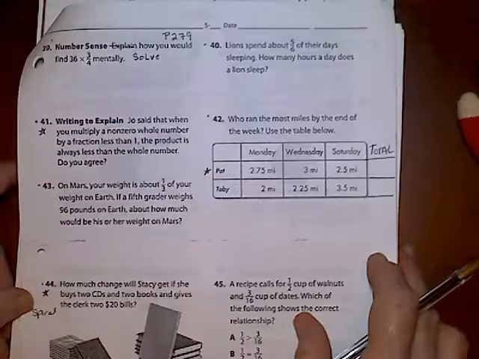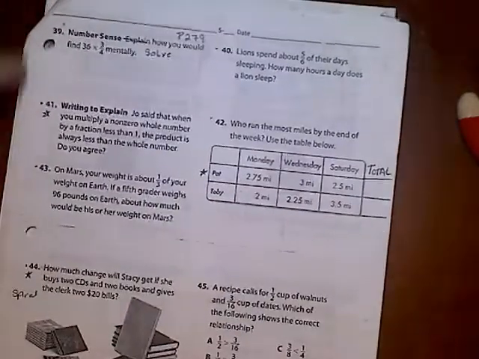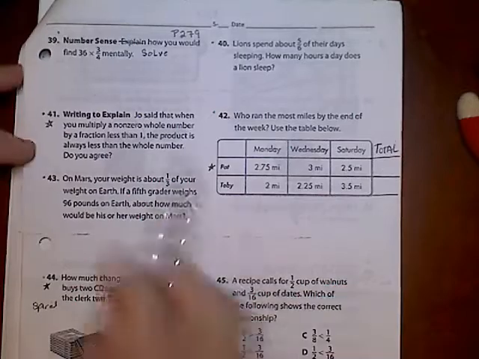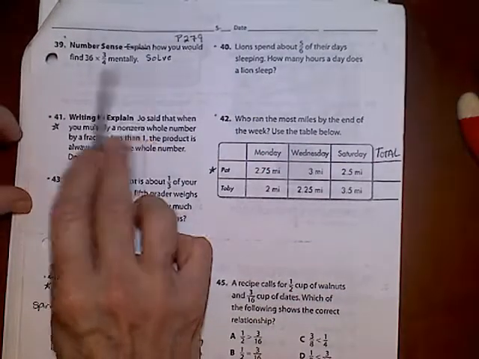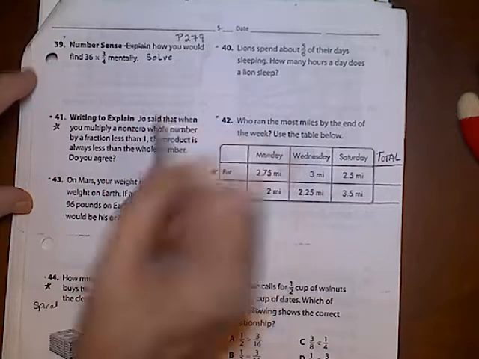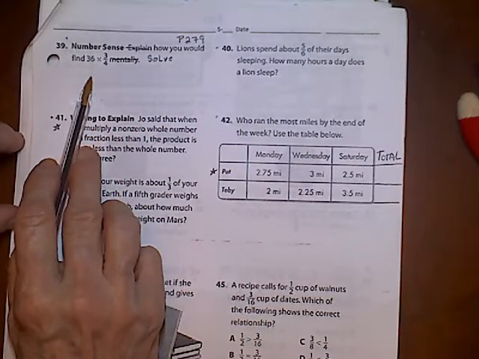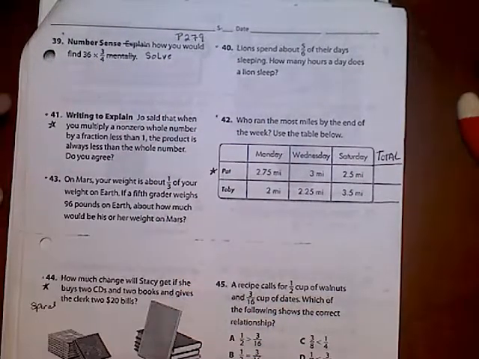We're going to start on this page. And I'm going to do several of these with you, just pointing out a couple things as we go. All right, so this one, you're going to actually solve it. Remember, forget this mental business. Make sure that you put your 36 over 1, and then you're going to use your cross reducing.